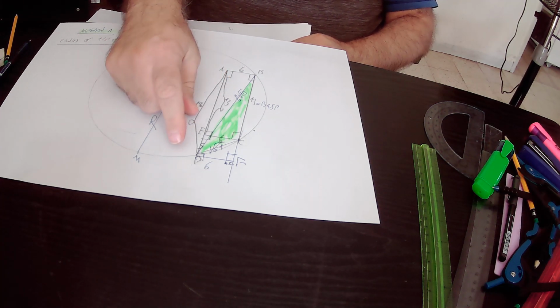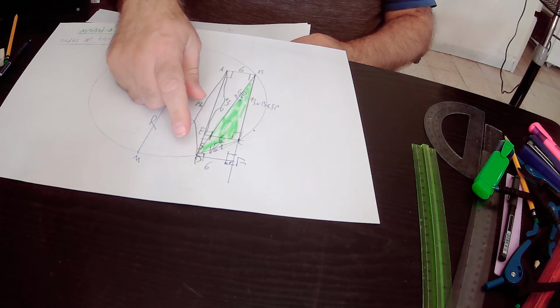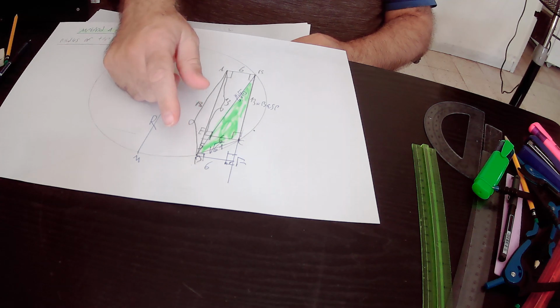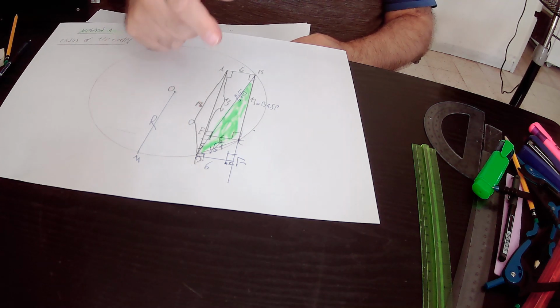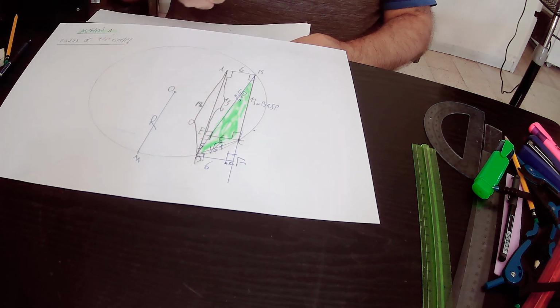Then what is the value of ED? ED equals AD minus AE. That is to say, ED equals AD, that is 18, minus AE, that is 13. 18 minus 13 is 5. So DE equals 5 units.